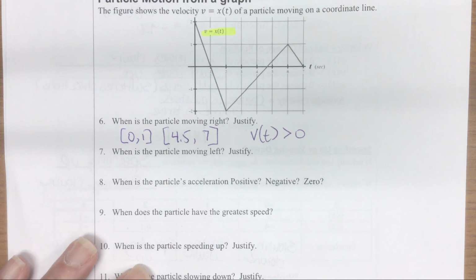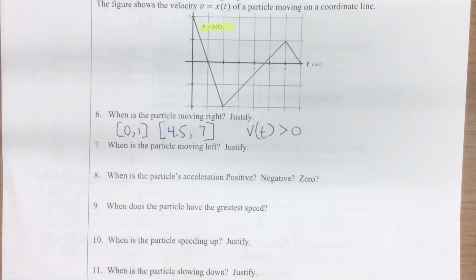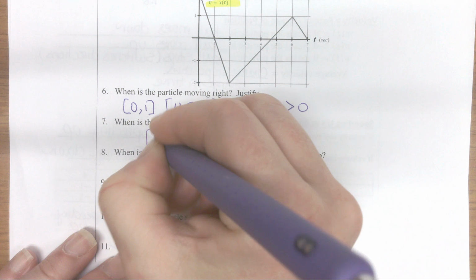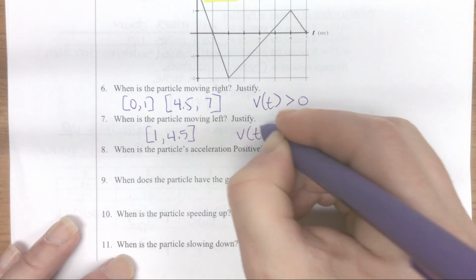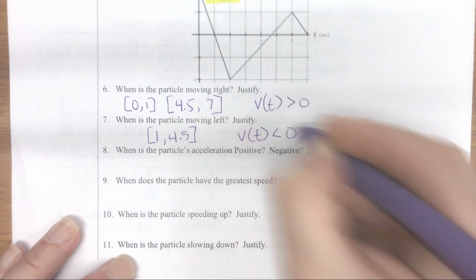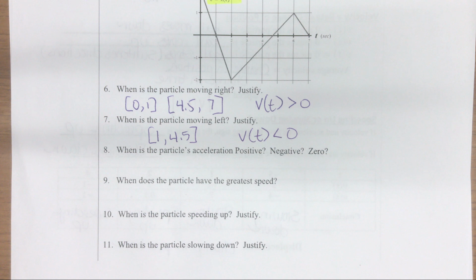Okay, when is the particle moving to the left? One to 4.5? Yay, why? Because V of t is less than 0. It's below the x-axis.